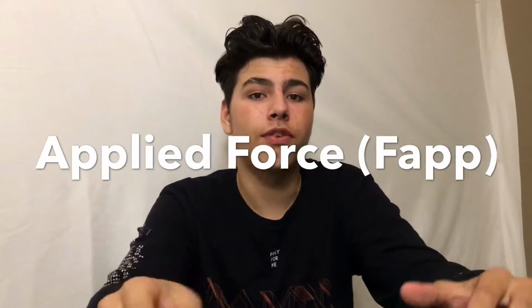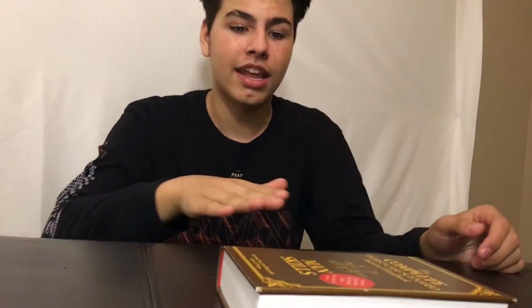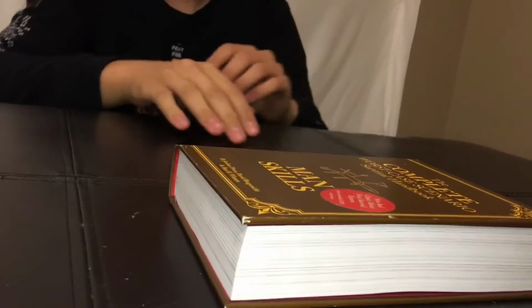Dante, what causes an object to move that's not the normal force or the gravitational force? The applied force is the force being put onto an object that usually makes it move. So, for example, if I put my man skills book on here and push it with my hand, the applied force is my hand acting onto the book, making it move.